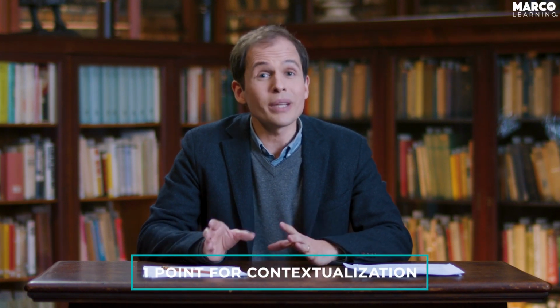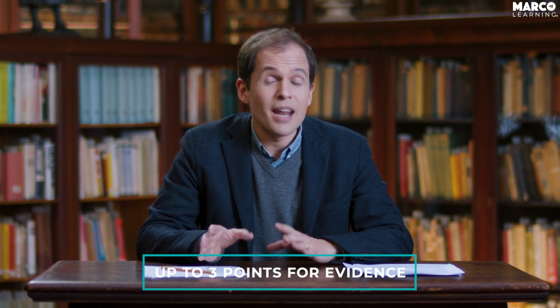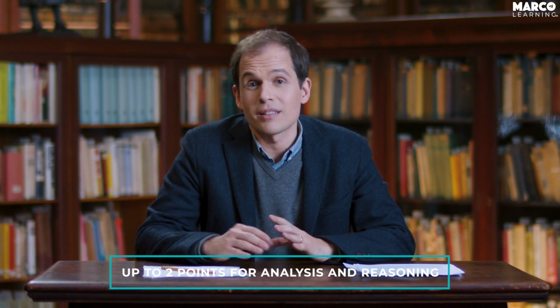There's always 7 documents to read and analyze. And these could be texts or charts or images of any kind. And they're always going to score it the same way, from 0 to 7. And you can earn these points one by one in one of 4 different categories. You can earn 1 point for thesis, 1 point for contextualization, up to 3 distinct points for evidence, and up to 2 distinct points for analysis and reasoning.